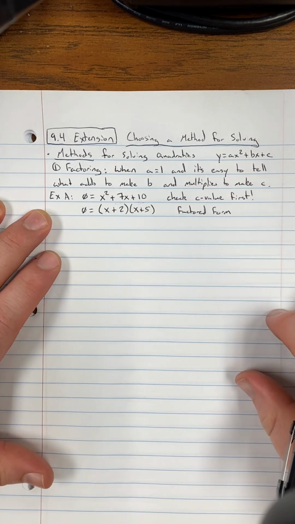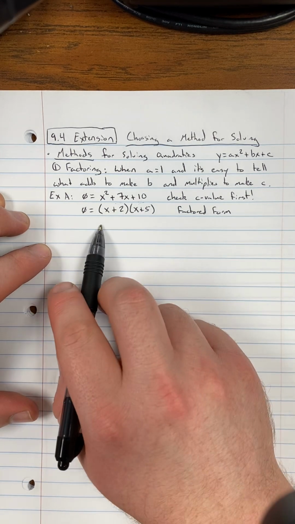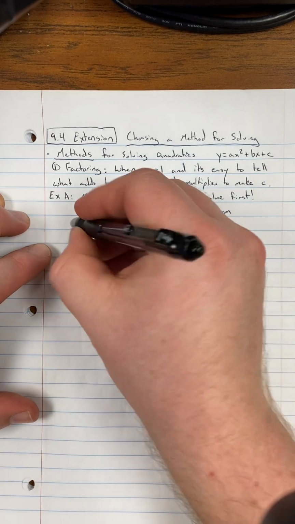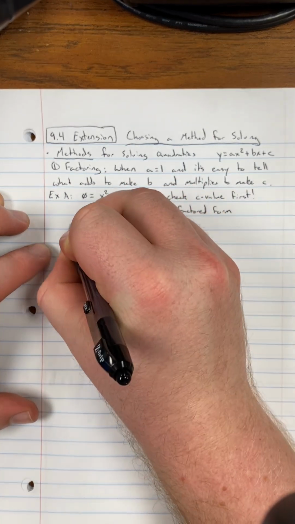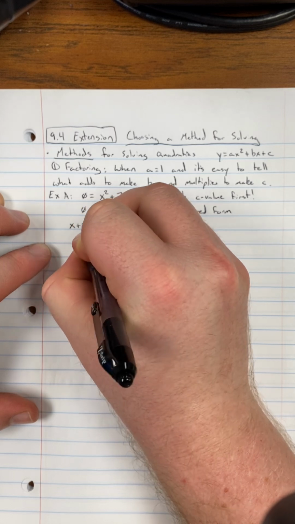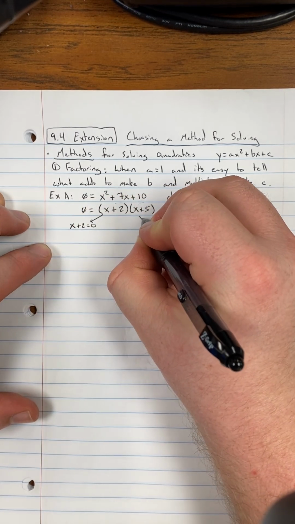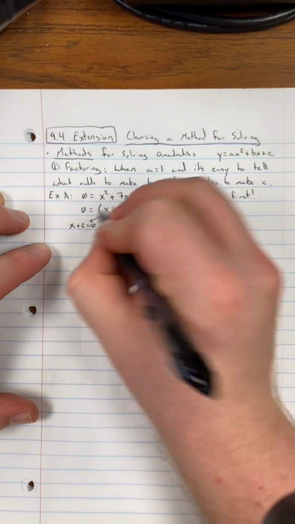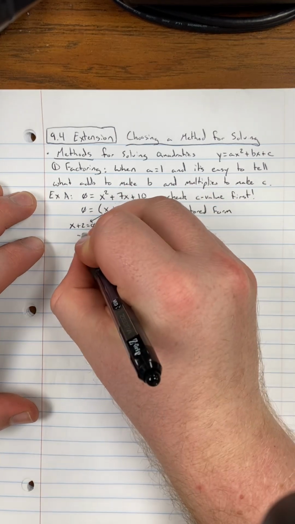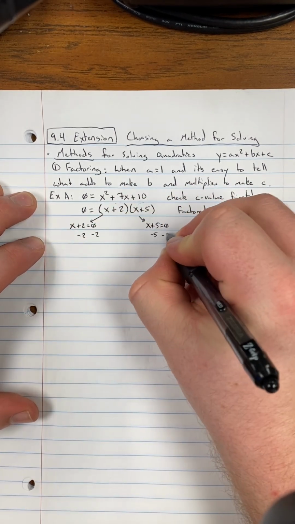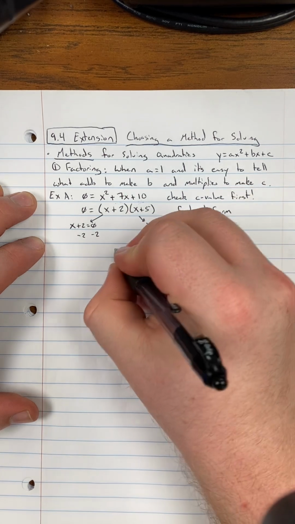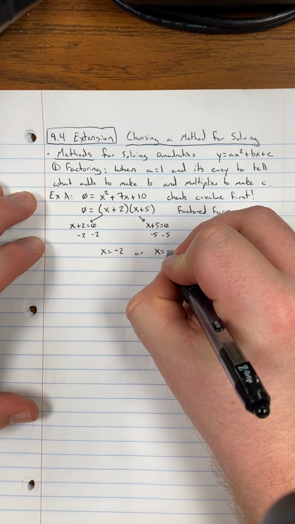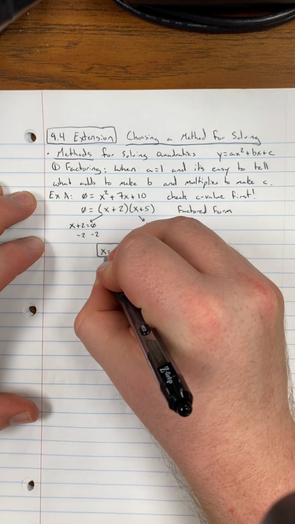Okay? And then once we factor it, now we can do the split. We can do x plus 2 equals 0, x plus 5 equals 0. So we got the split here. x plus 2 equals 0. And then over here we've got x plus 5 equals 0. Okay, and we solve for each one. Minus 2, minus 2, minus 5, minus 5. And we get x is equal to negative 2, or x is equal to negative 5.